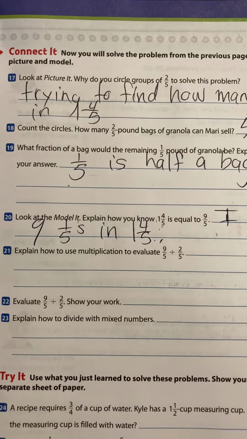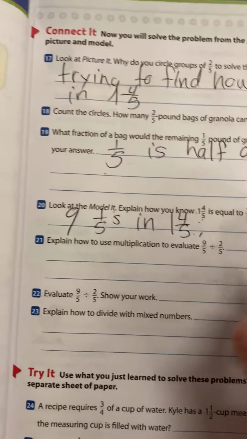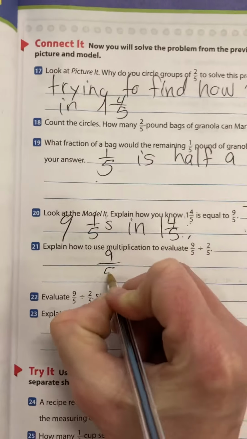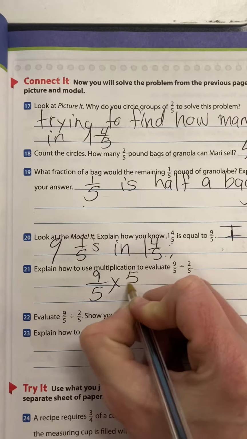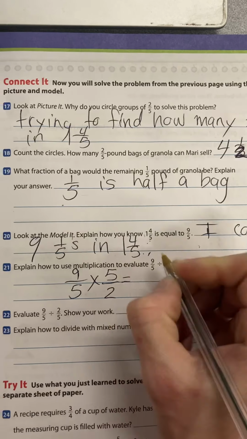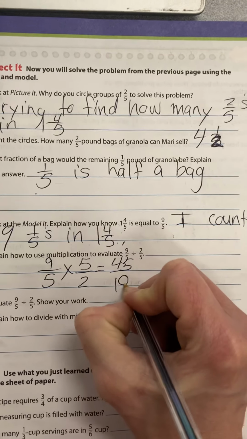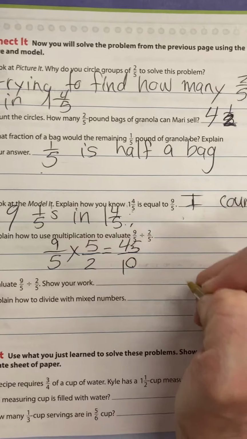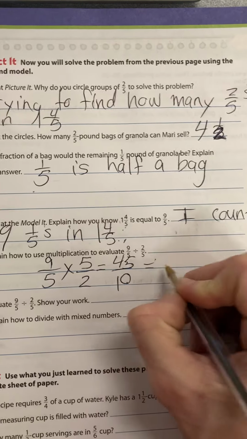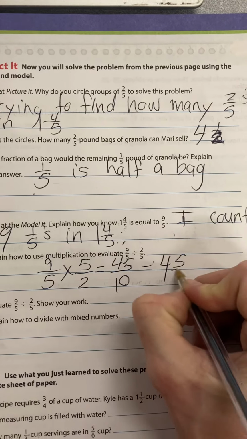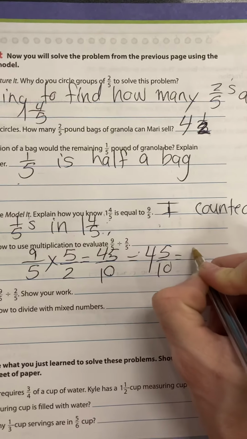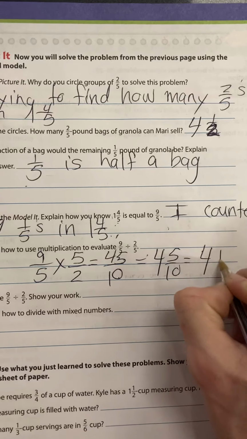Explain how you use multiplication to evaluate. So you have 9/5 times your flipped version, which is 5/2, which equals 45/10. How many times does 10 go into 45 without going over? That's 4 times with 5/10 left over, which then reduces to your 4.5.